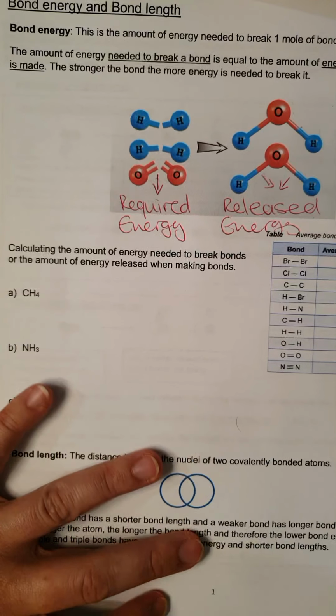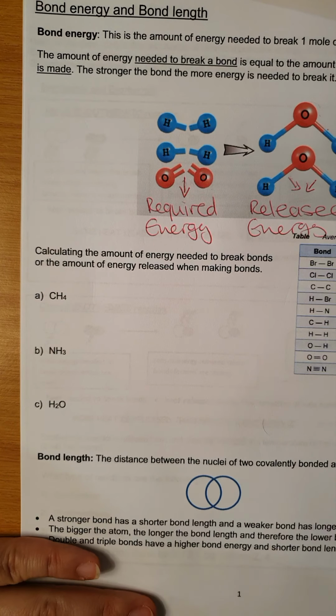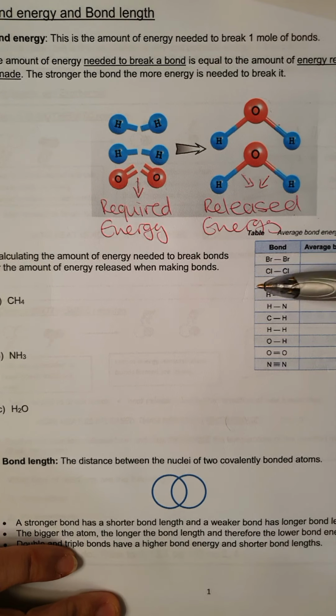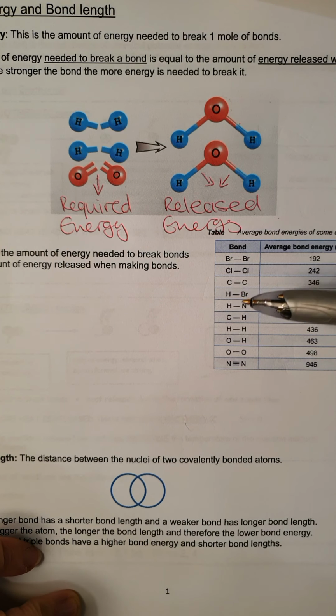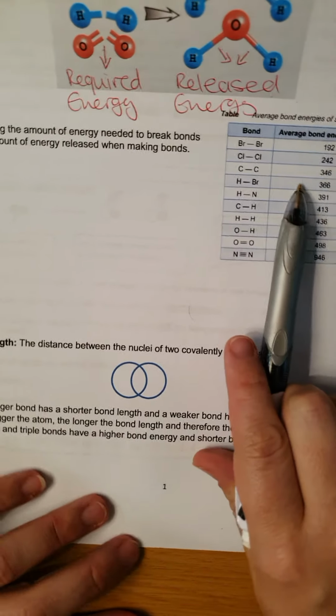Okay, so now that means that you can actually calculate the amount of energy. And you'll never have to learn this table off by heart, okay? I've put this on from the searched for a table. If you are asked to work out anything like this, you will be given some sort of a table, okay? You never have to learn it off by heart.